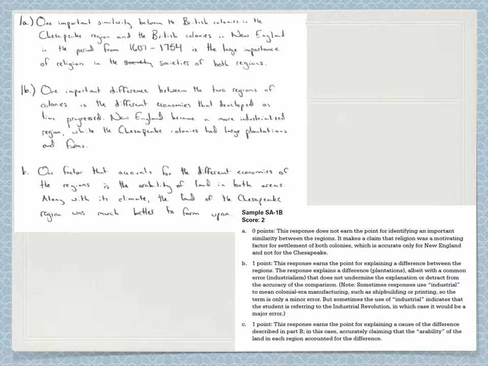However, the similarities in religion between the Chesapeake region and the New England area, they just don't exist. New England is more of a Puritan area. The Chesapeake region would be more of an Anglican area, and that would not be a similarity.